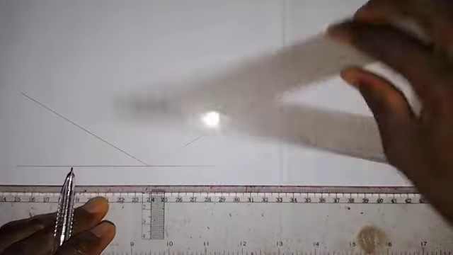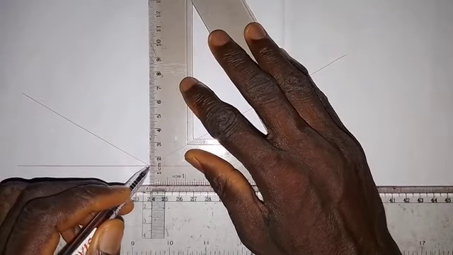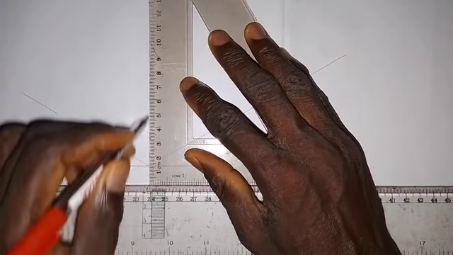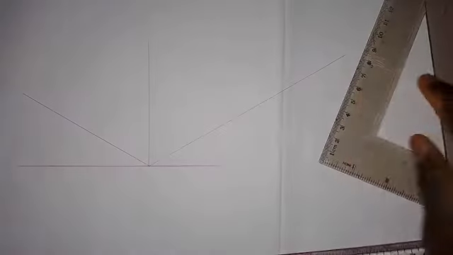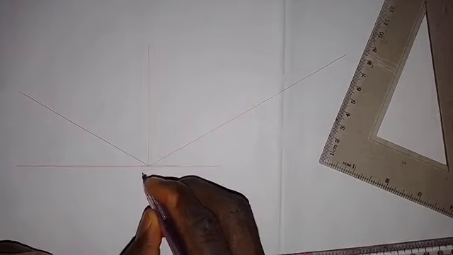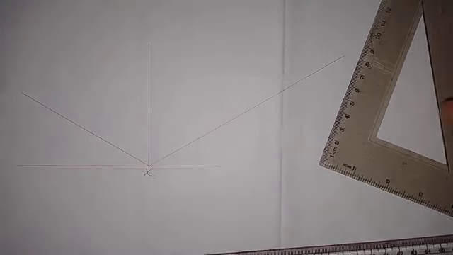Then at this point I will draw a vertical line, and I will draw a vertical line at this point like this. All right, so this is the lowest point, so let me indicate it as point X, as we have here. That's the lowest point.